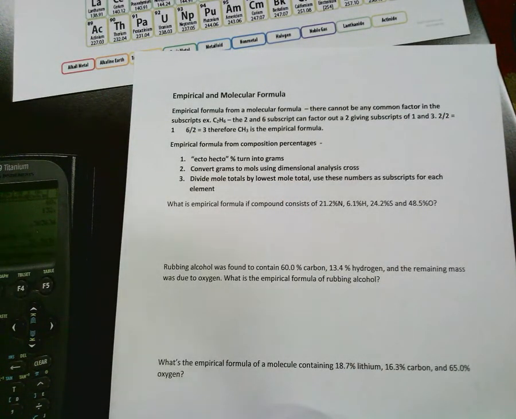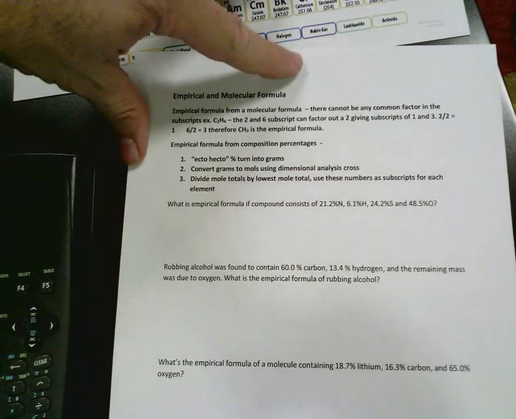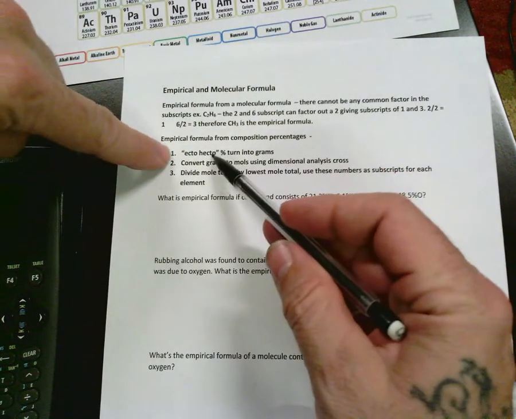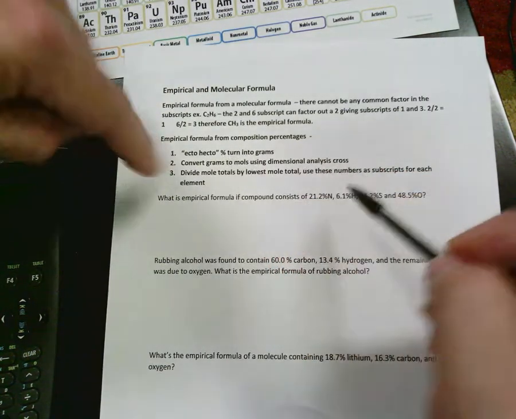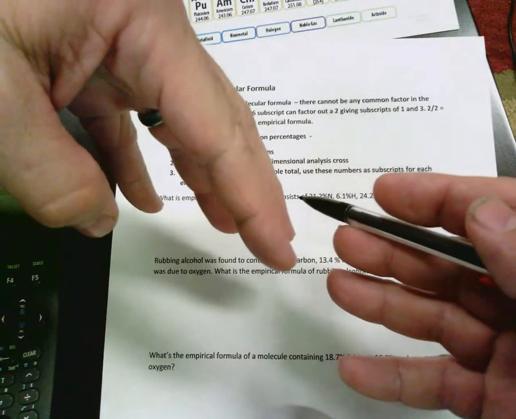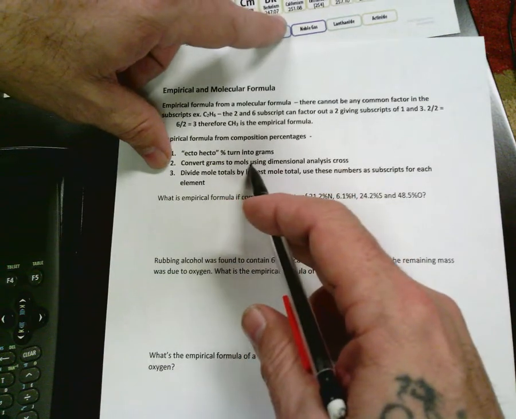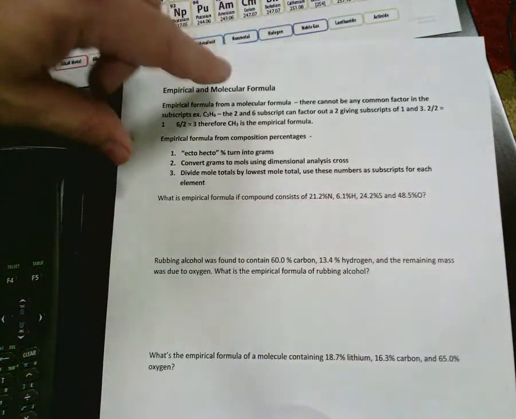Now, the one that really gives you fits is when they ask you to get a molecular formula from an empirical formula, in which they give you the mass. So let's do this. I have a compound with all these percentages in it. The first thing I have to do is turn percent into grams. Those percents are now grams. The second thing I have to do is convert grams to moles using dimensional analysis.